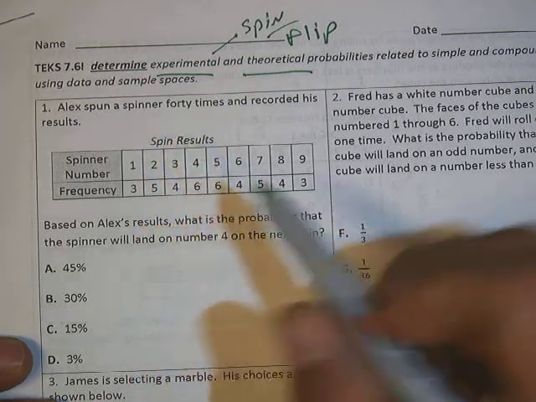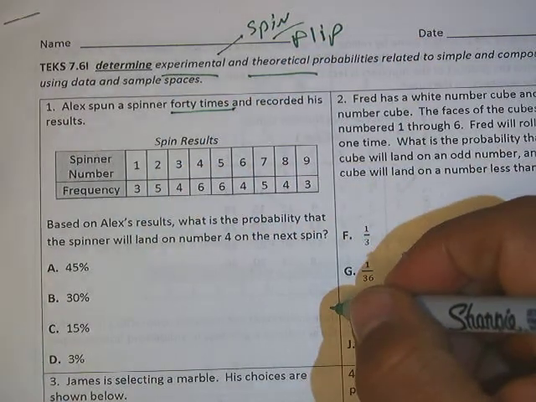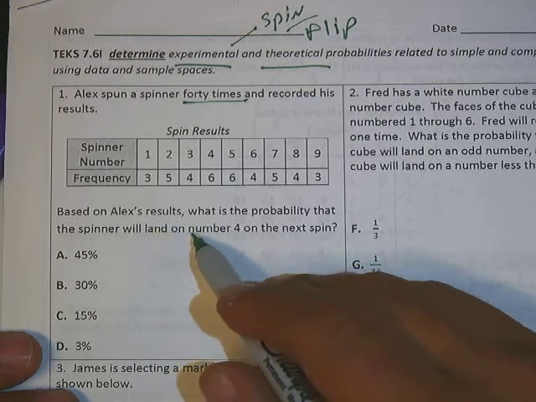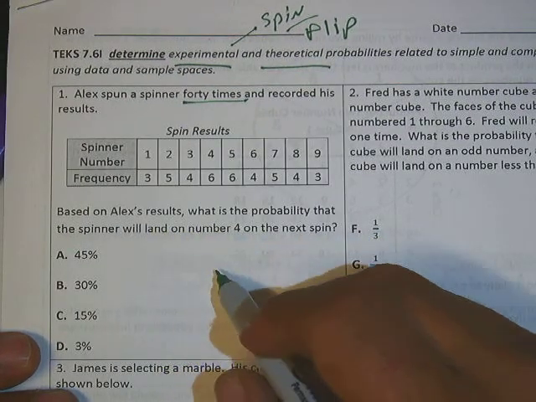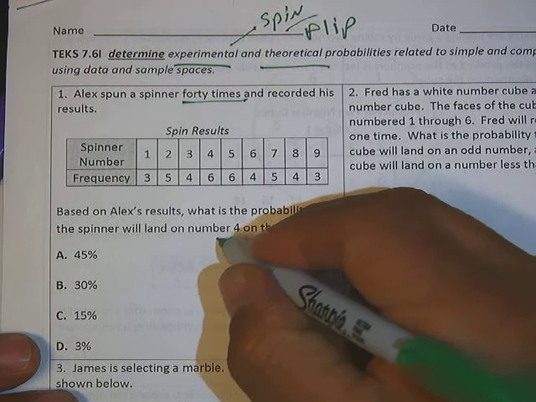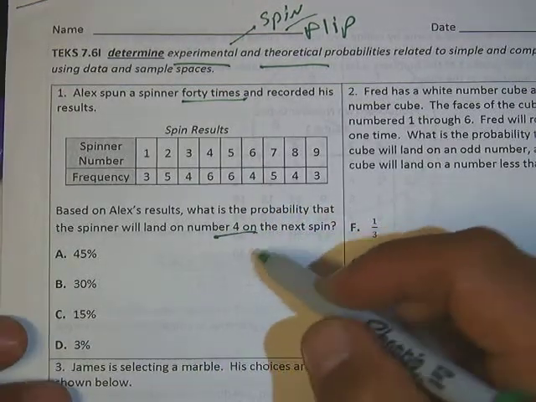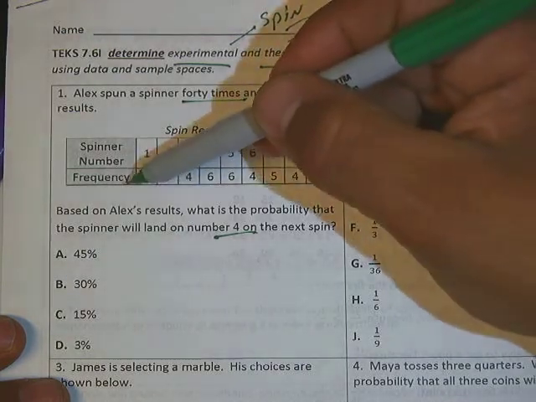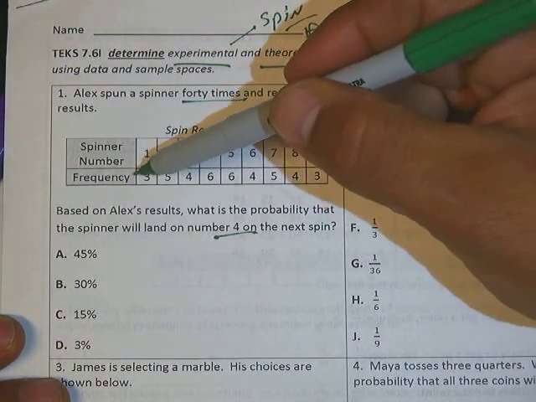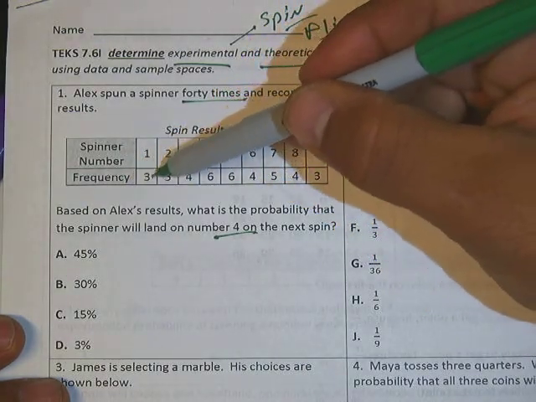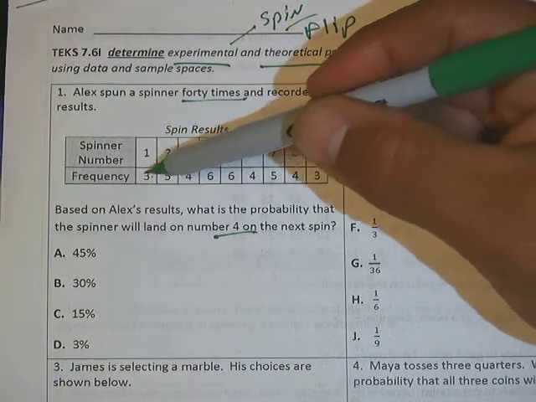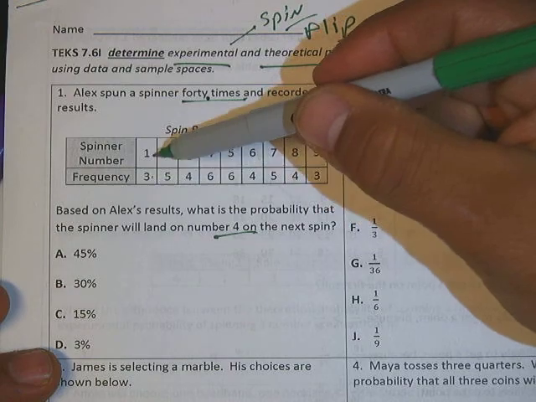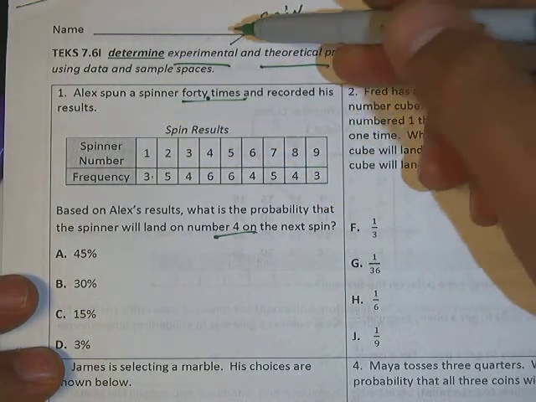So look, Alex spins a spinner 40 times. Look at that, 40 times, and recorded his results. Based on Alex's results, what is the probability that the spinner will land on a number 4 on the next spin? So then you look there. These are the spinner numbers. This is the frequency. This tells you how many times it landed on this specific number. So like here, frequency, it landed 3 times.